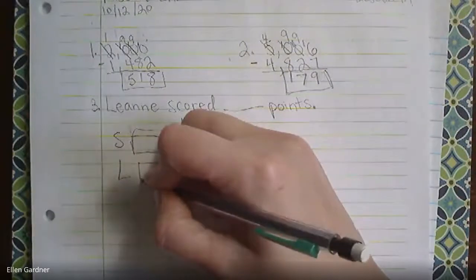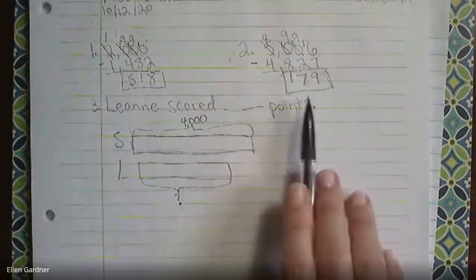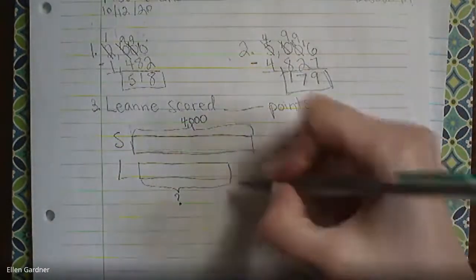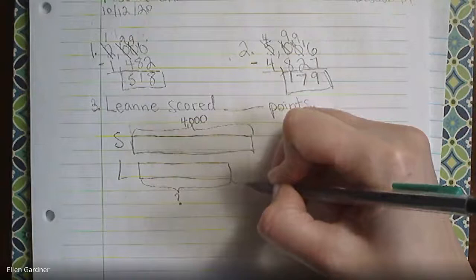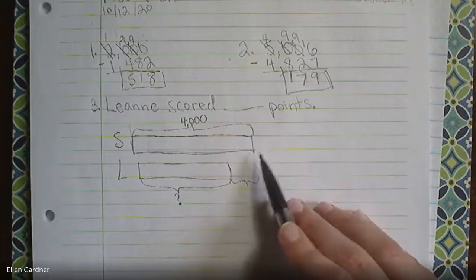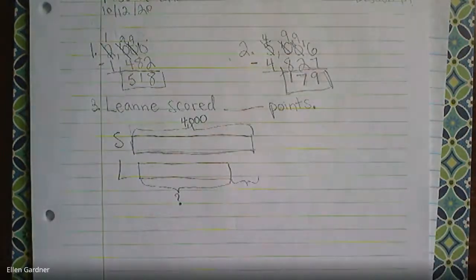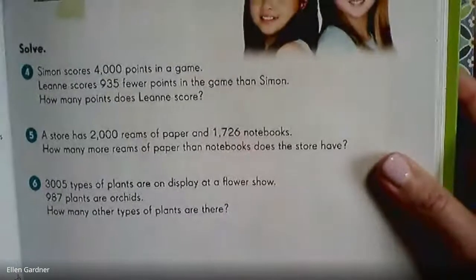So this is actually a question mark. That is what we're trying to solve for. We want to solve for how many points Leanne scored. But we do know this part right here. This is what tells us how many less points Leanne scored than Simon. And what was that number again? 935.